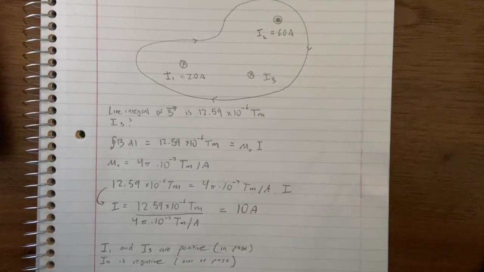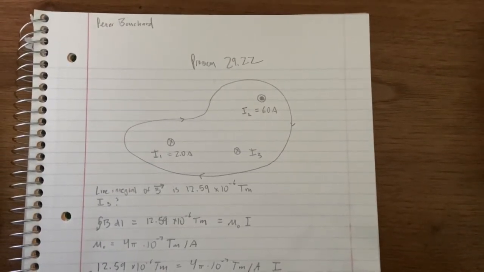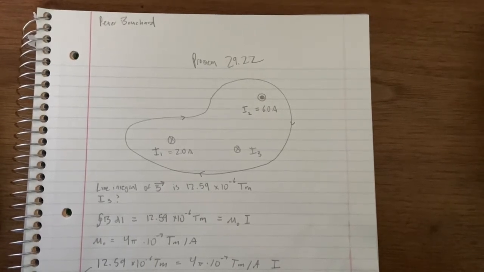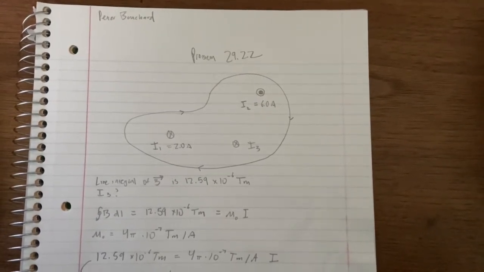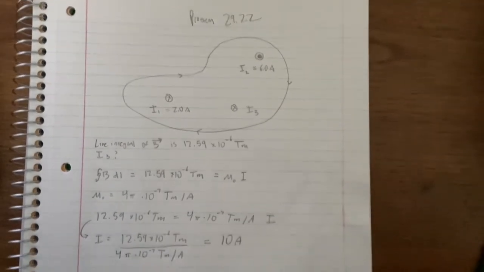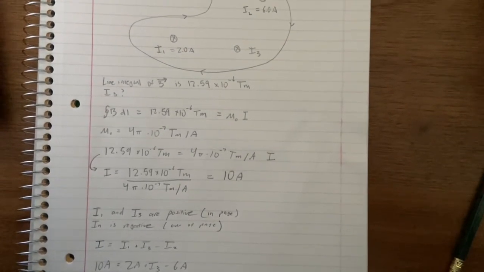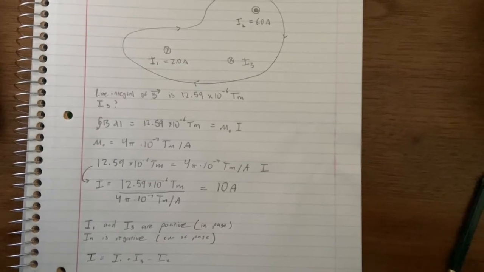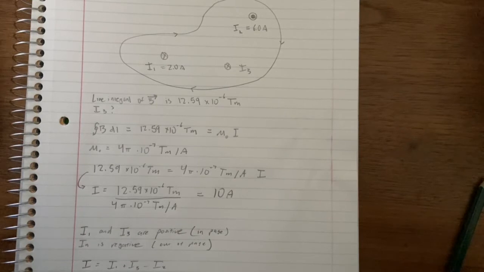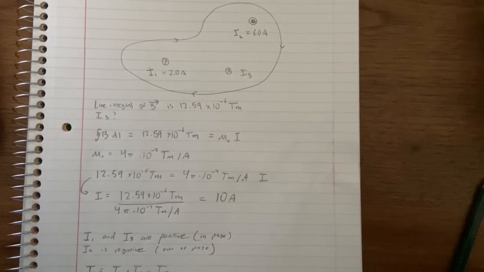Isolating for that I variable, we divide both sides by that constant to get 10 amps for the total current. Now going back to this diagram, we're going to find which currents are positive and which are negative, because this will ultimately help us figure out the value of that third missing part. So we know that I1 and I3 are positive, pointing into the page, and I2 is negative, or out of the page. We can also do this by using the right-hand rule.